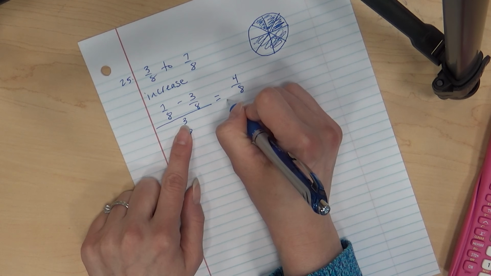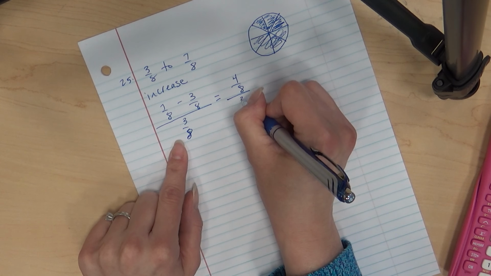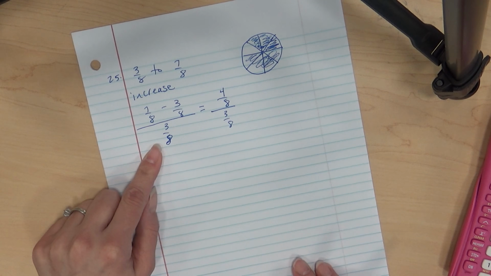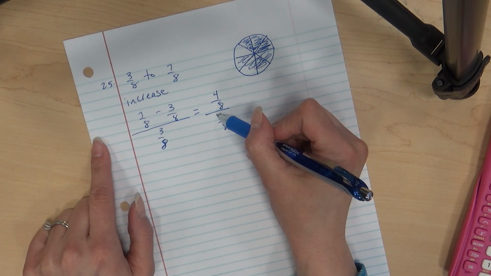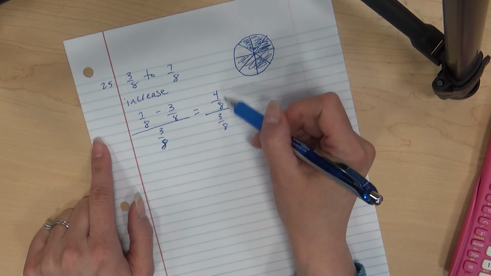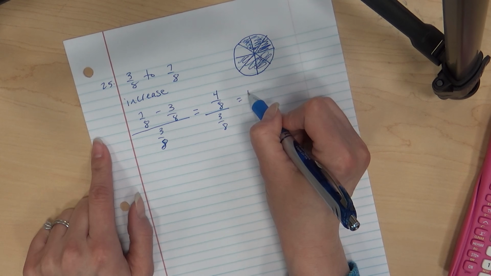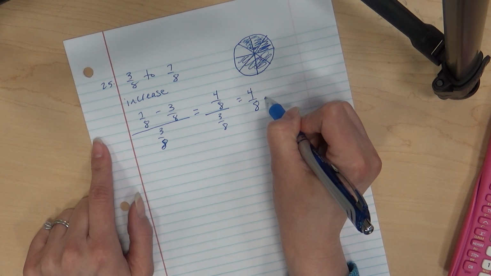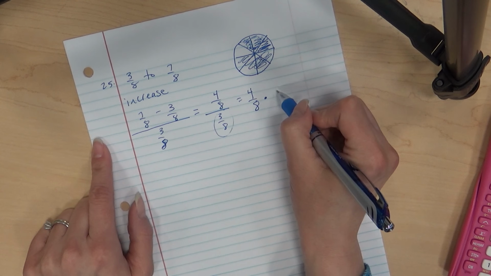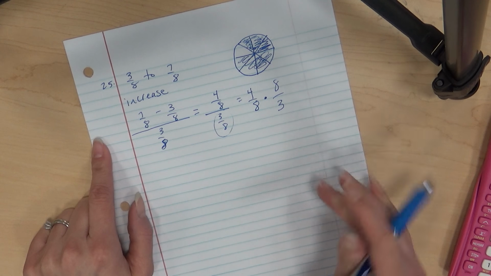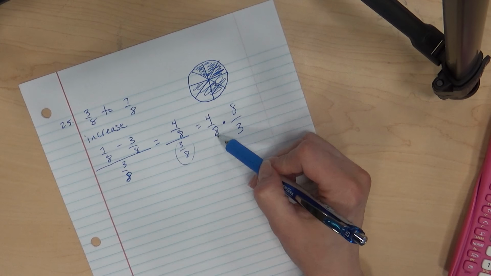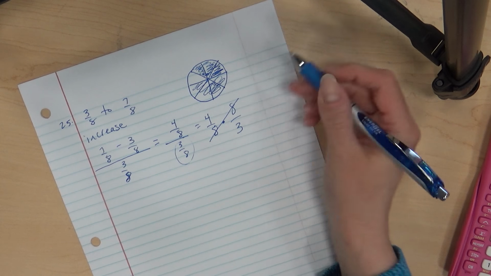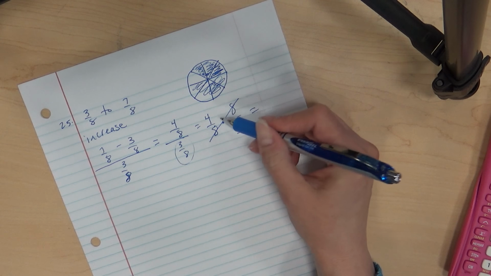And then you're going to divide 4/8 by 3/8. And when I divide fractions, I'm going to multiply by the reciprocal. So I'm going to say 4/8 times 8/3. Now when I multiply this, I see that I have a common factor of 8. I can cross that out. That leaves me with 4/3.